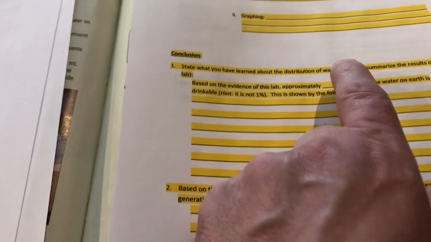Approximately, I want you to fill in that blank. I want you to fill in what percentage of all the water on Earth is drinkable. Hint, the answer is not 1%, okay? And this is shown by the following evidence. So just give me a brief description of why it's not, or why it is, that value.